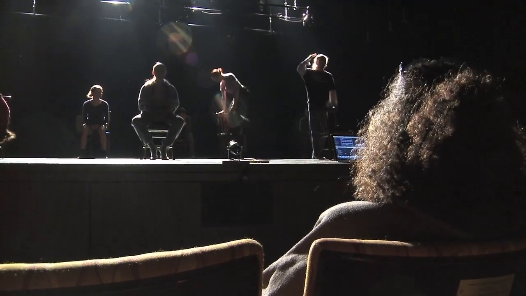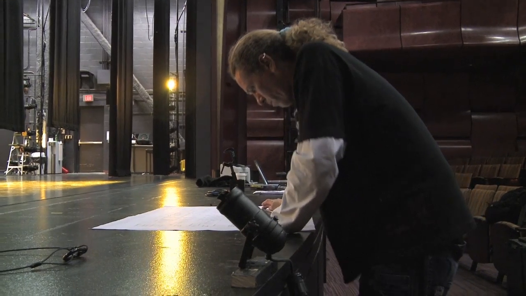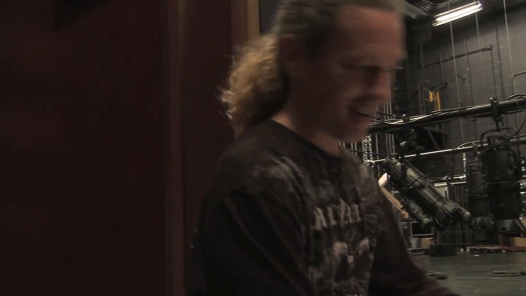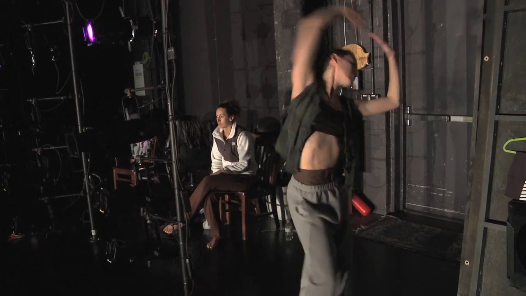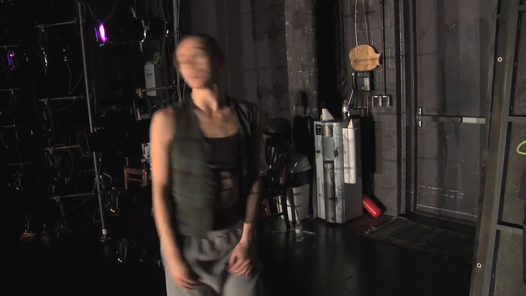Now, of course, this is all still up here because we haven't seen any of it, and we won't see any of it till tomorrow. So that's the joy of being a lighting designer, is that you have a symphony in your head. Sometimes it fails and sometimes it doesn't. That's kind of cool.